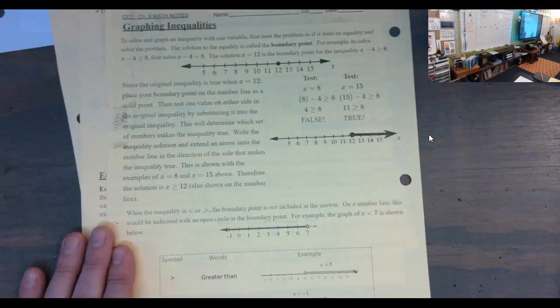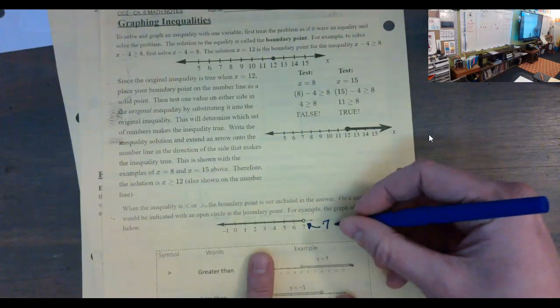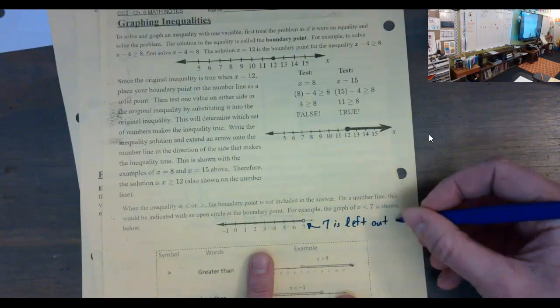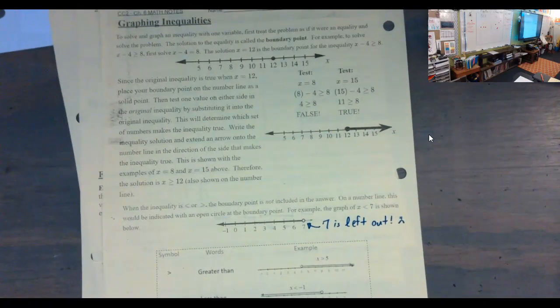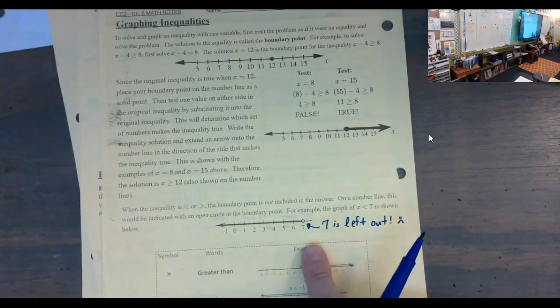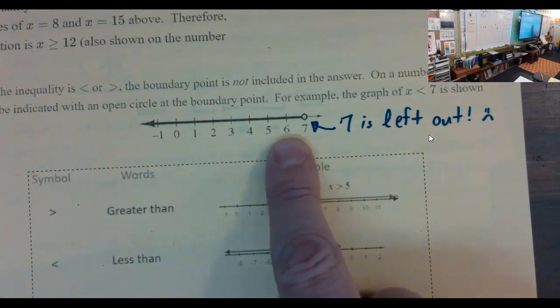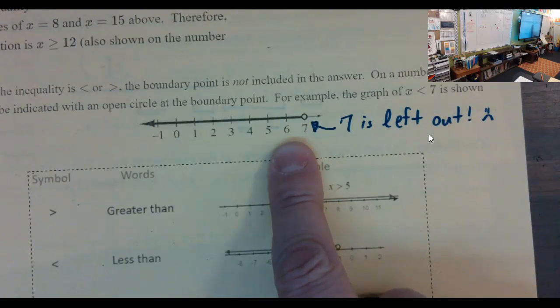7 gets left out, and you can make a little note here if you want. That 7 is left out. 7 is not included here. A little sad face because 7 got left out. Although what's crazy here, 6.99999 is included. Any number less than 7. What this is showing us is any number less than 7. 7 does not work, but any number less than 7 will.